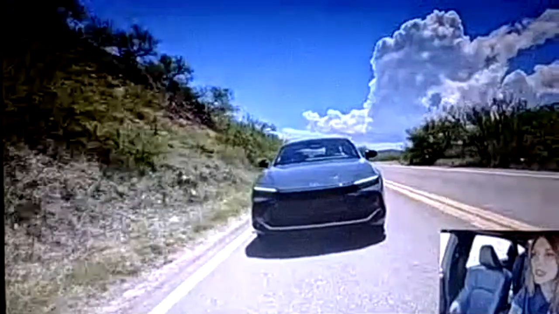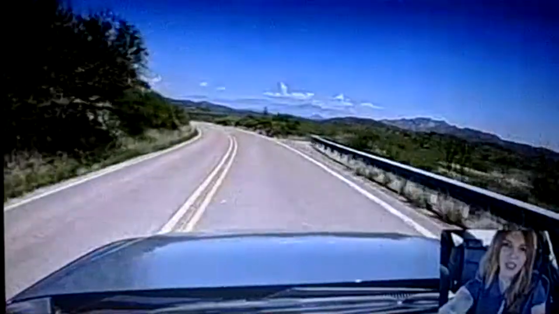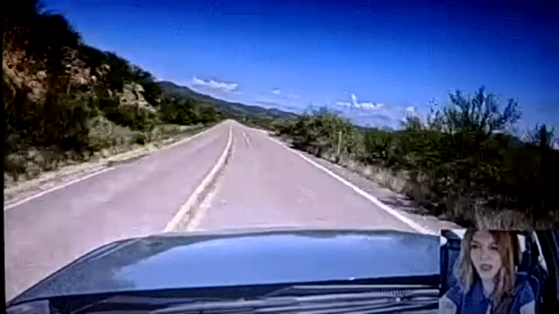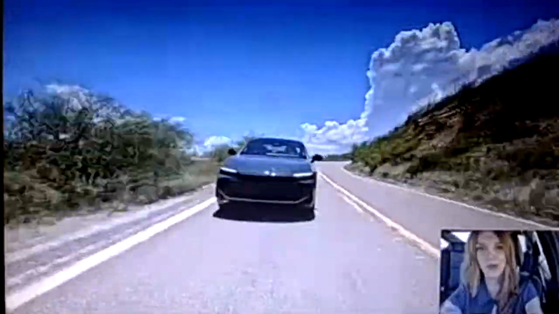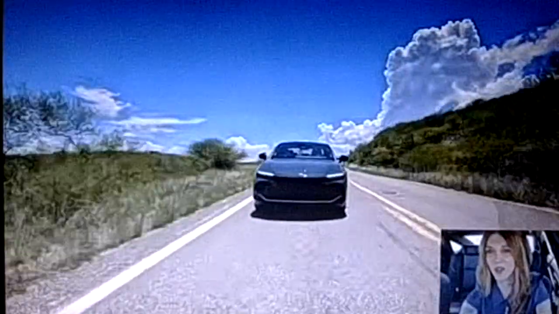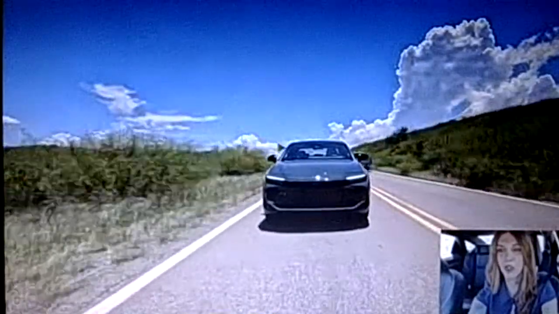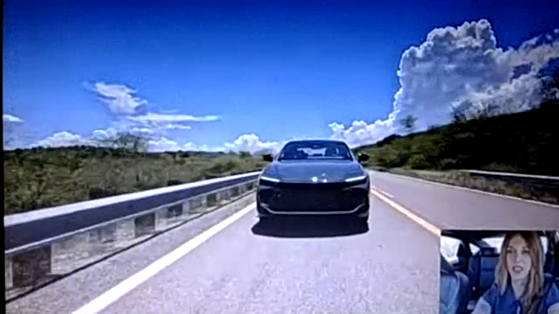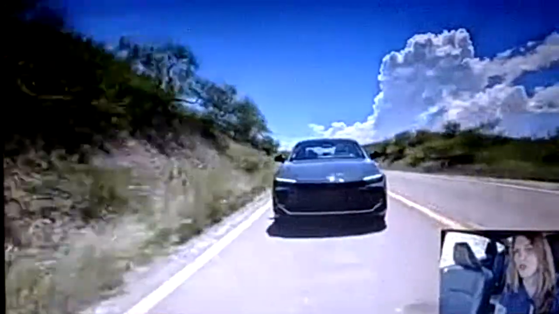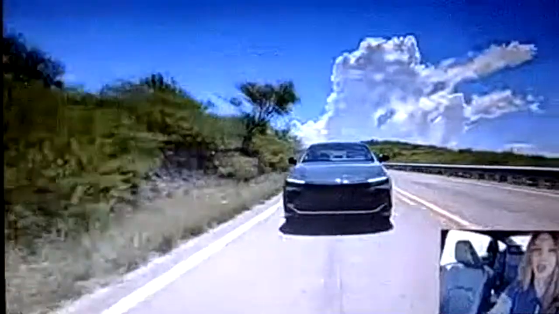I mean, I watch her get grommets for the windshield washer motor from Toyota.